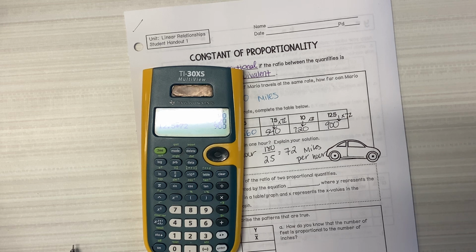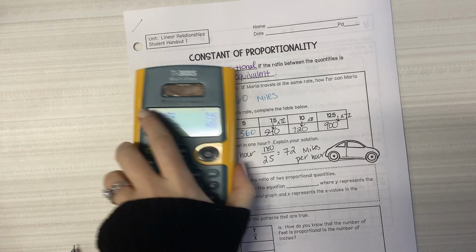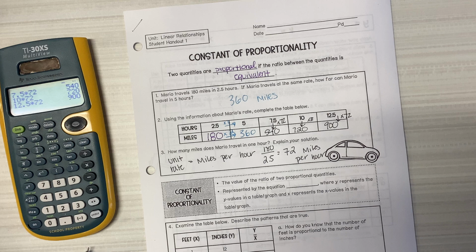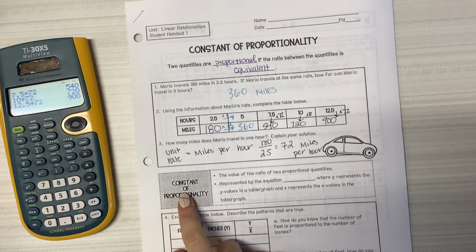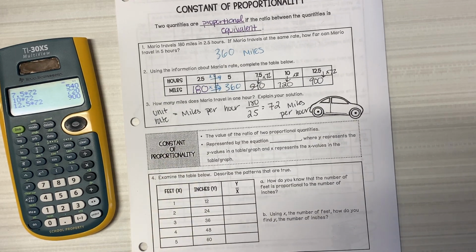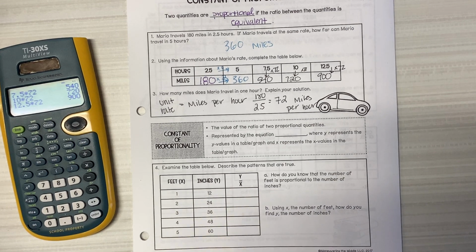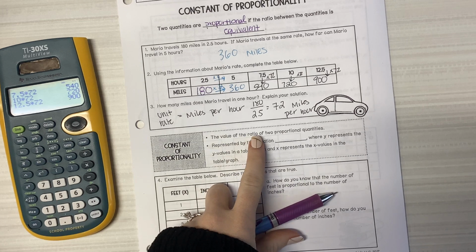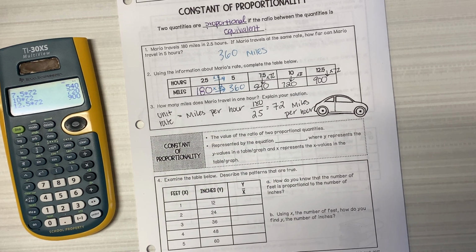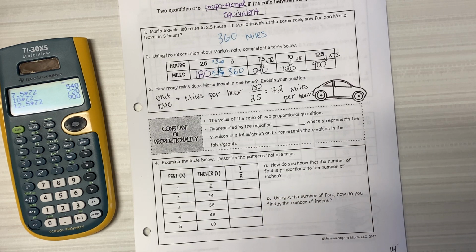Okay. So since he's going at that same rate, I can multiply by the same thing over and over and over, right? That constant unit rate, we can also call it, this is called the constant of proportionality. Okay. And it is the value of that ratio between two proportional quantities.